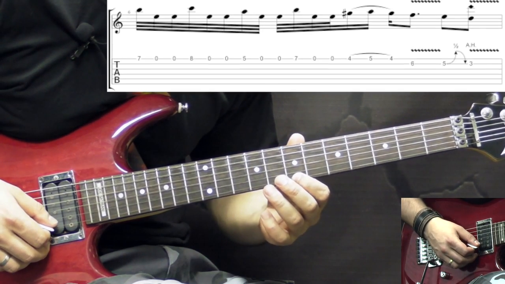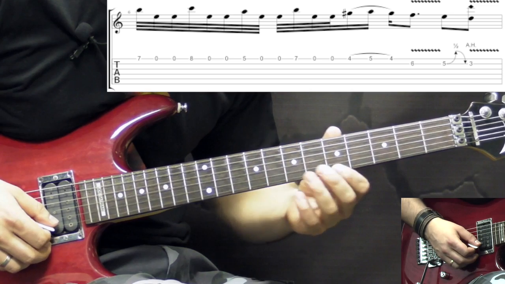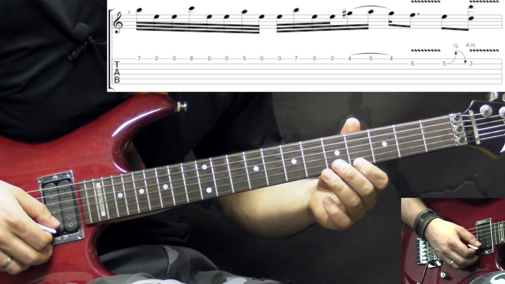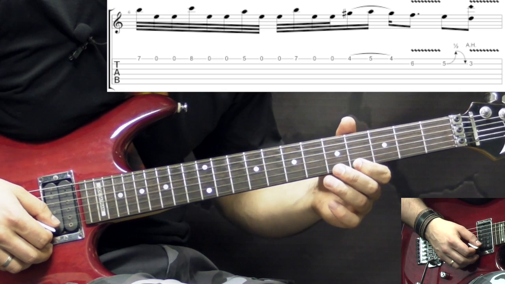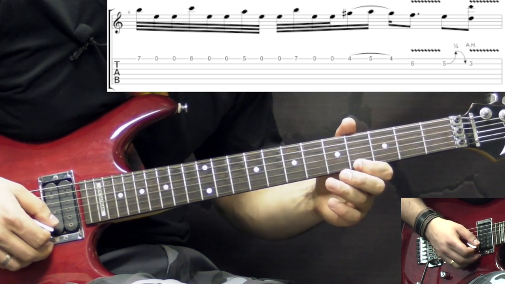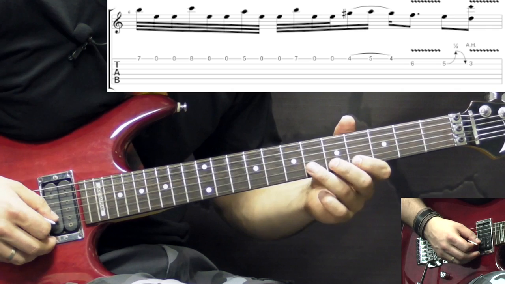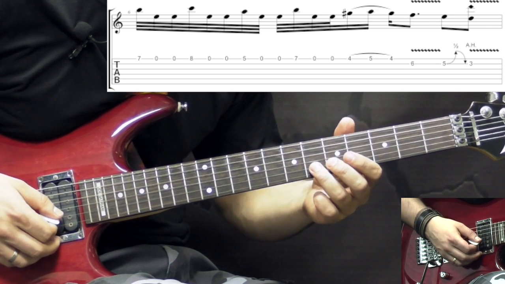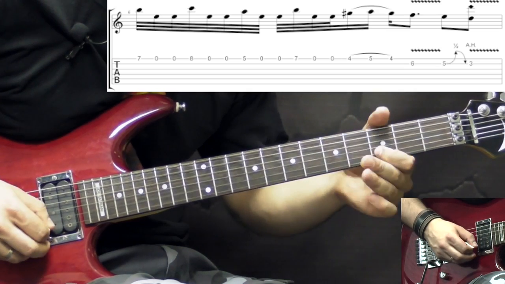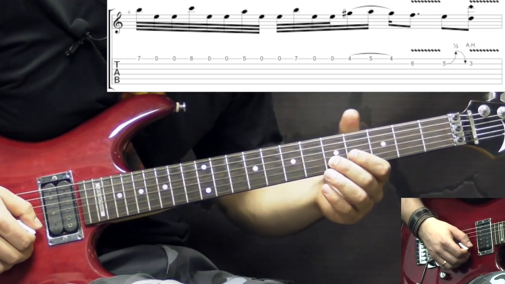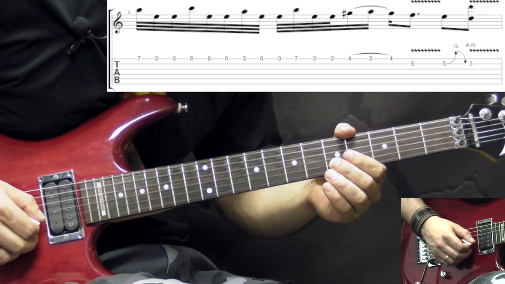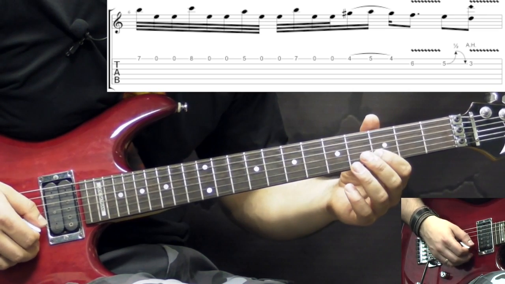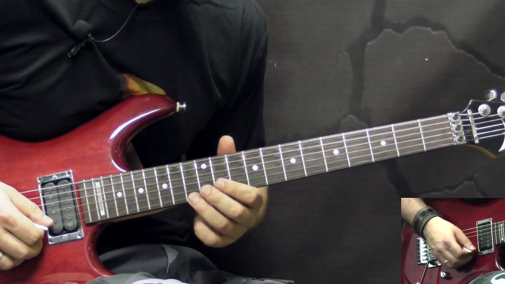Then we go to 7, 8, then we go to 5, 7, and then the last few notes are going to be 4, 5, 4, it's a hammer-on pull-off, then onto the B string, 6th fret, hold on to it for a while, and then we have a little bend on the 5th fret of the B string, and then 3rd fret of the B, and also include some pinch harmonic.